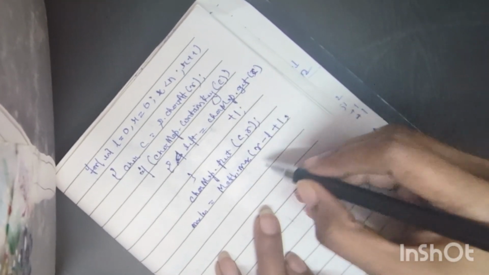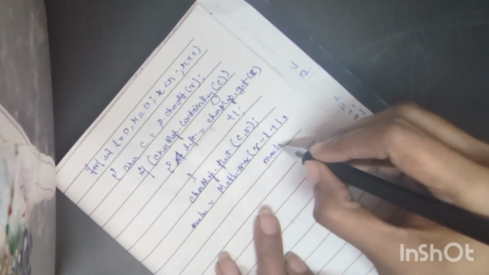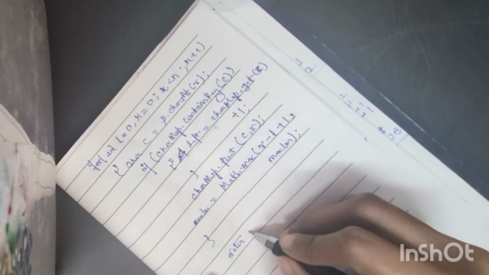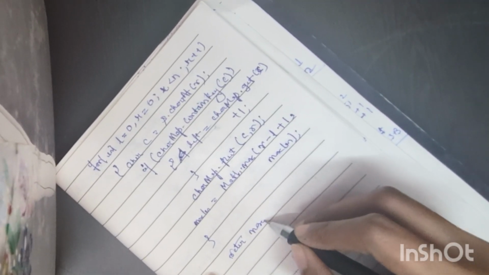This would be the length, and then again max length, which I started with 0. This is what I do in the for loop, and I return max length.